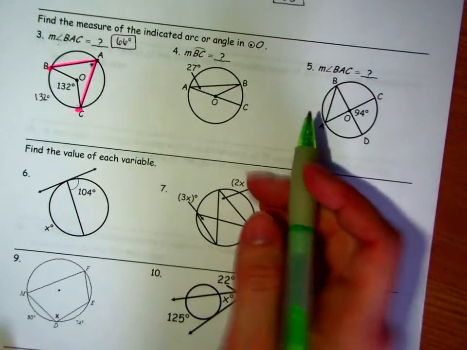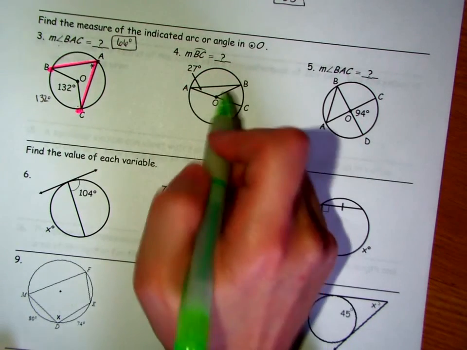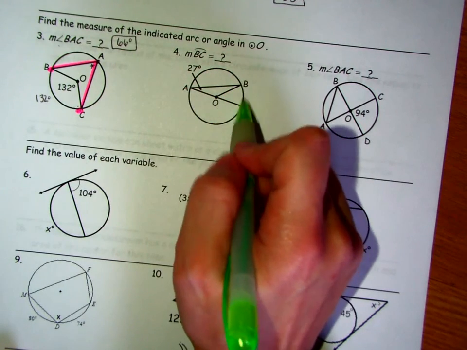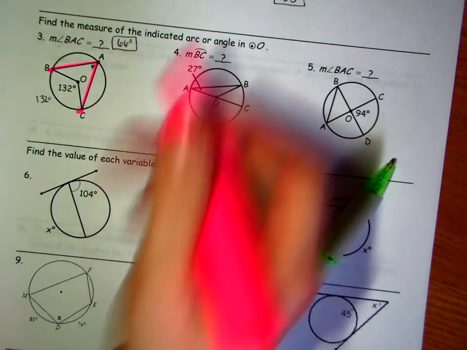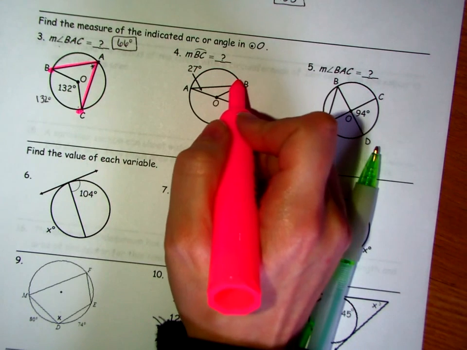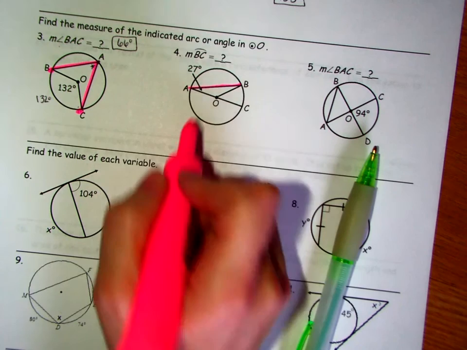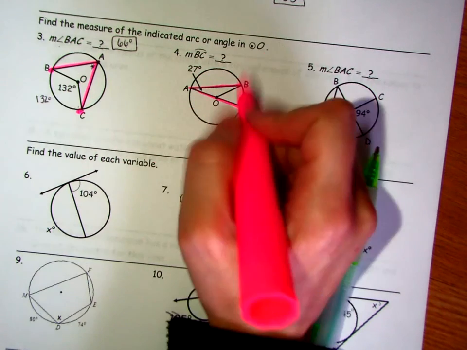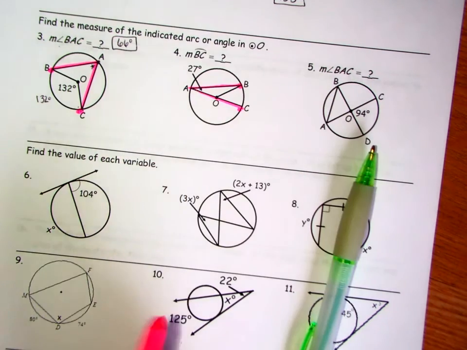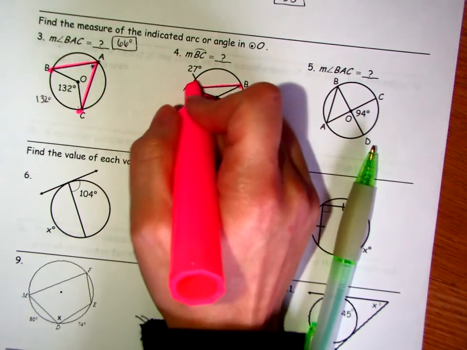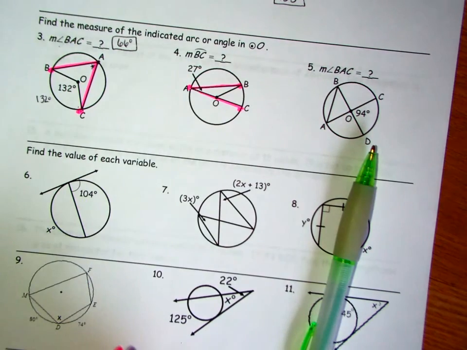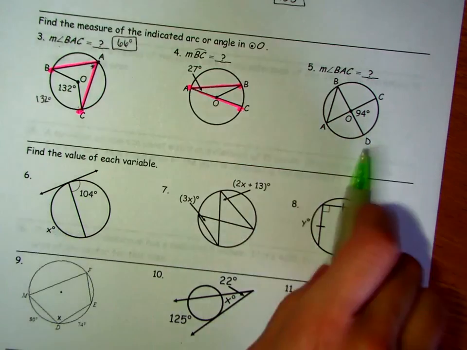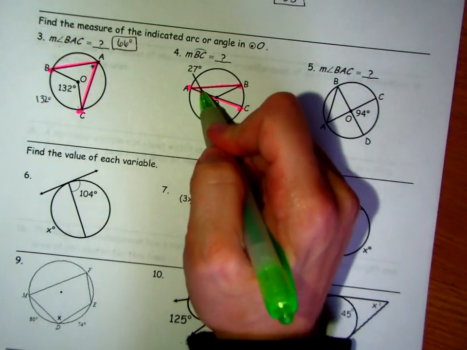This one, number 4, is very similar. If you look here, we've been asked to find BC. Now I'm going to highlight this angle that we're looking at again. It goes from B to A to C. So again, notice B and C are both endpoints on the circle, and the vertex is on the circle again, which makes this 27 degrees here the inscribed angle.